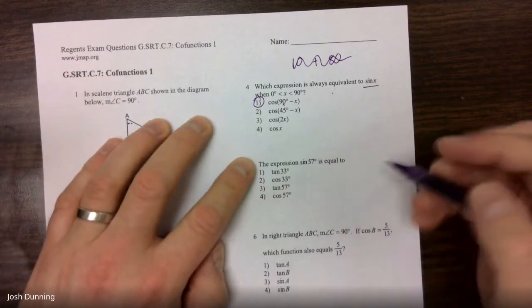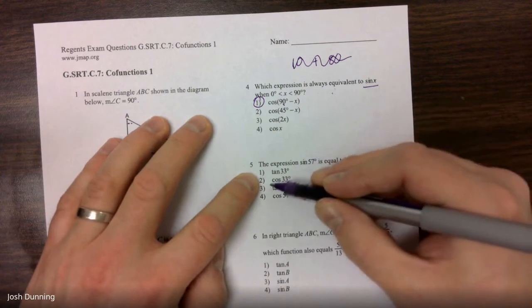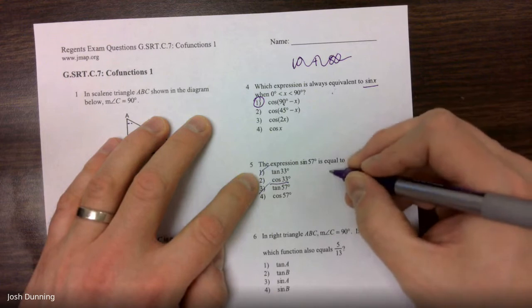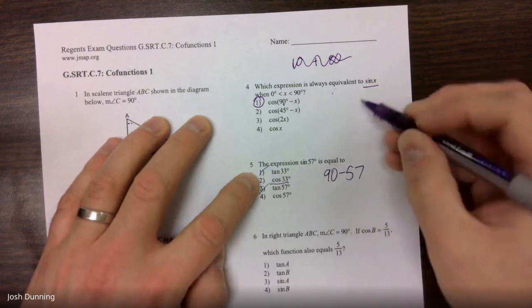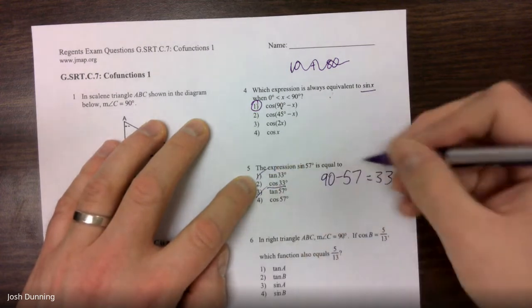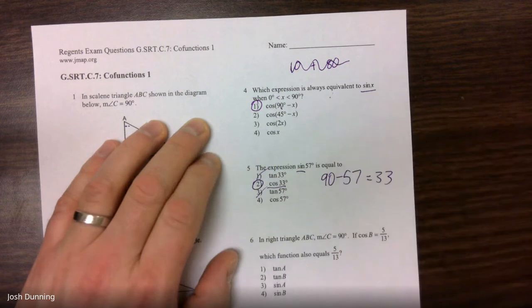The expression sine of 57 is equal to, okay, so I got to switch functions here. Tangent isn't part of this cofunction stuff. 90 minus 57, just like we did up there with x, it's 33. If I take the complement, switch to sine's cofunction, cosine.